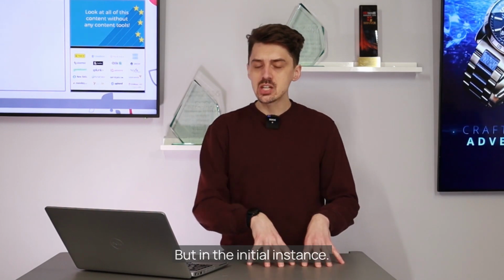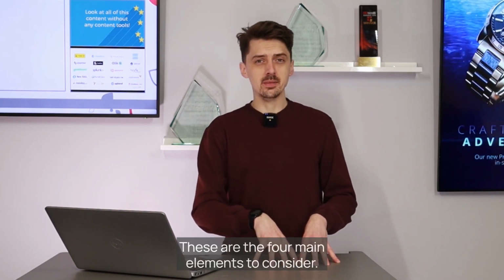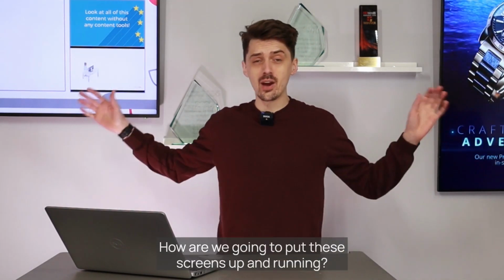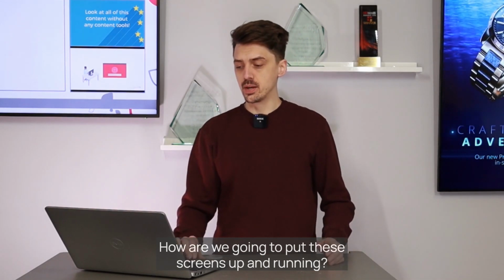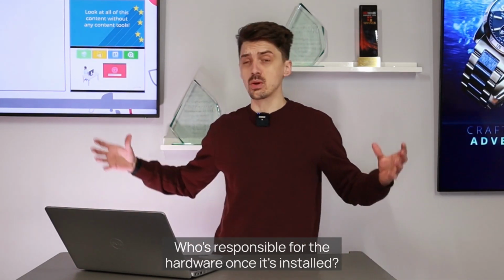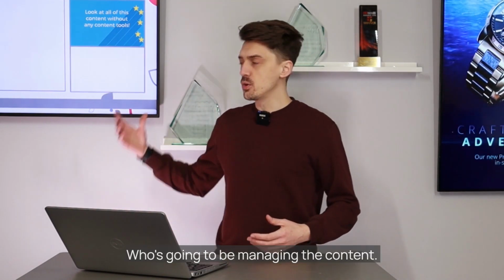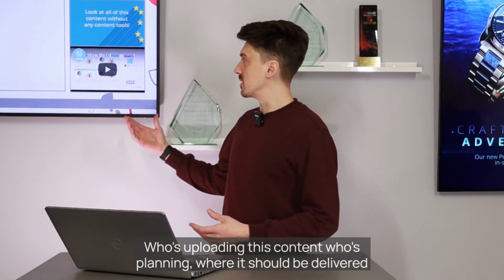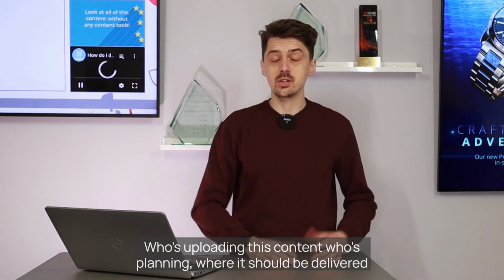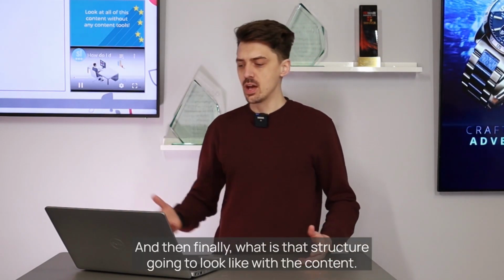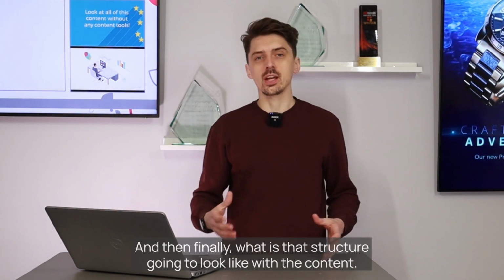But in the initial instance, these are the four main elements to consider. So you've got your hardware rollout. How are we going to put these screens up and running? Who's responsible for the hardware once it's installed? Is that an IT team? Is it dedicated per location? Who's going to be managing the content? Who's uploading this content? Who's planning where it should be delivered and how it should be delivered? And then finally, what is that structure going to look like with the content?